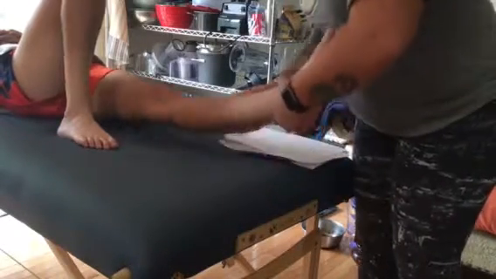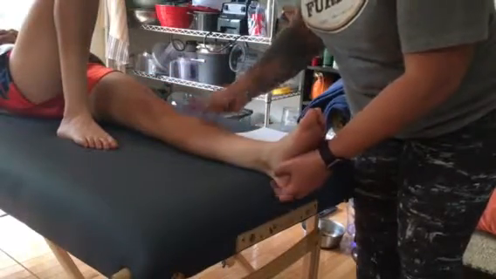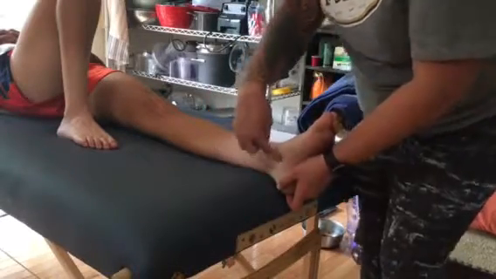The tibialis posterior is the posterior tibial tendon that runs along the medial aspect behind the medial malleolus here.